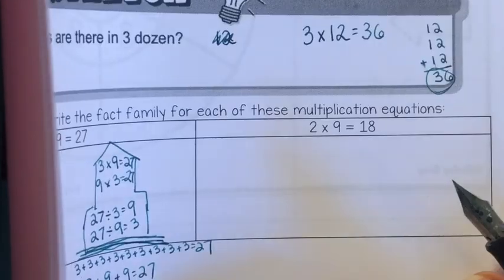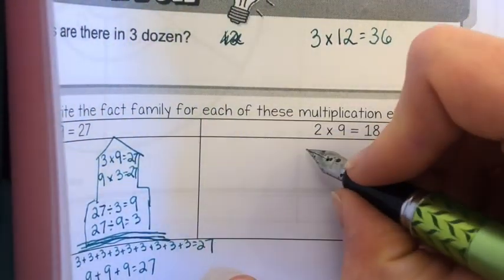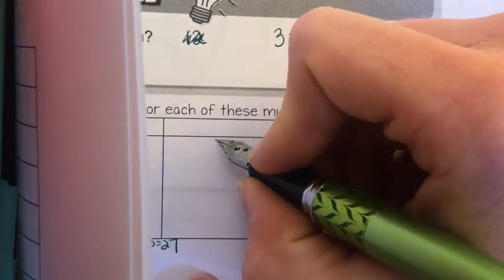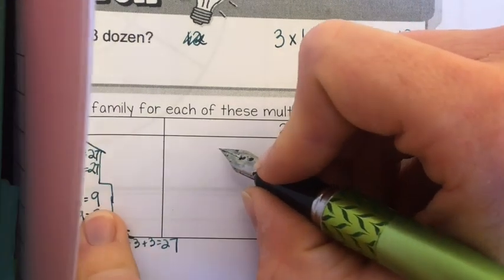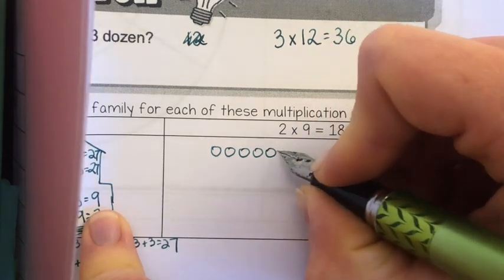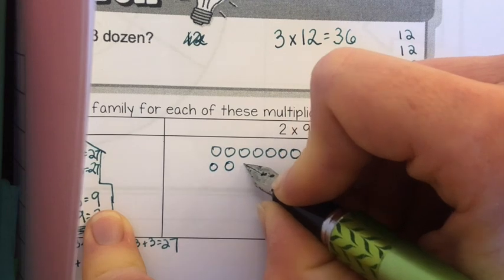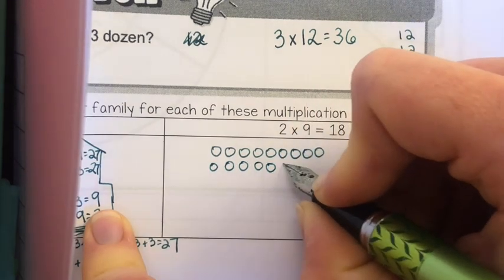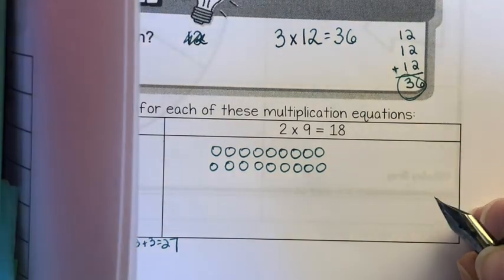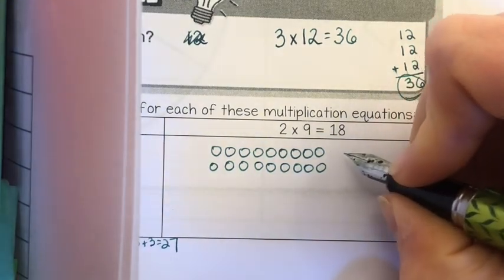2 times 9 is 18. So we had 3 groups of 9. Now we have 2 groups of 9. So let's make 2 groups of 9. I'm going to try to cover some of this up to make it a little easier to see. All right. 1, 2, 3, 4, 5, 6, 7, 8, 9. 1, 2, 3, 4, 5, 6, 7, 8, 9. So here I have 2 groups of 9, and they are 18.